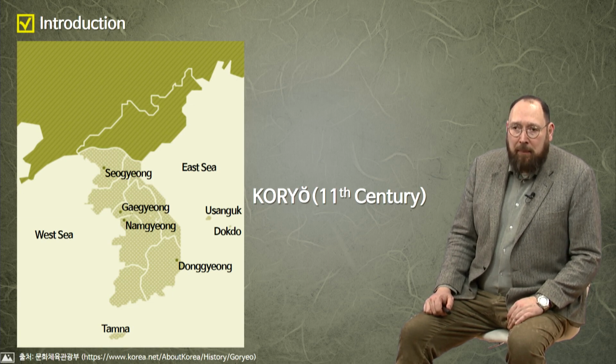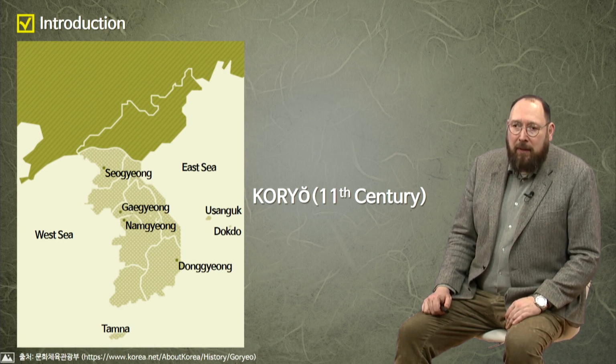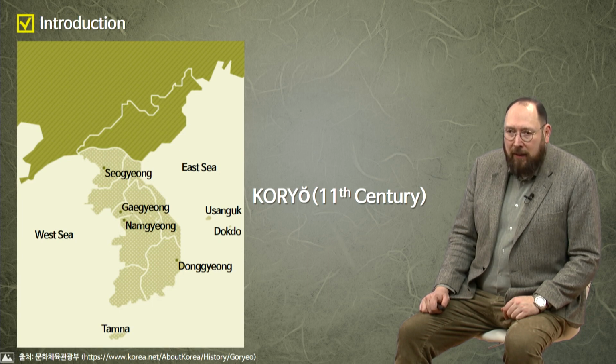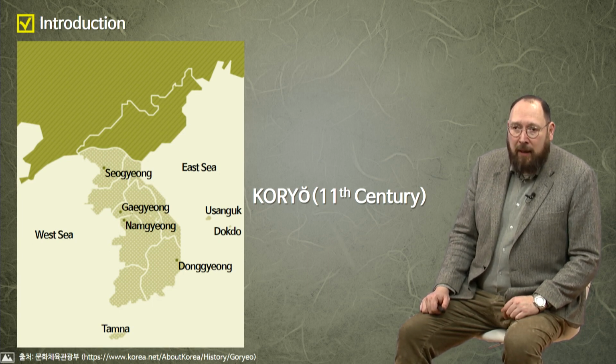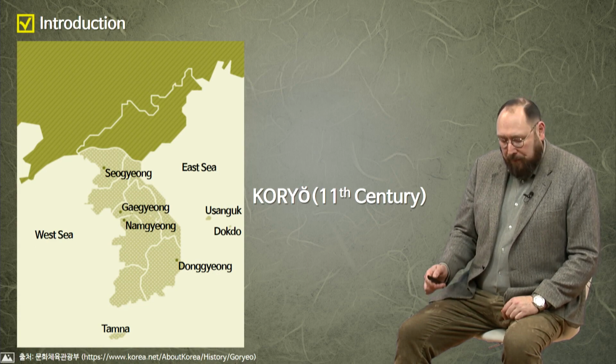If you look at the map of Koryo in the 10th and 11th century, you'll see that it really is not very different from what would be a unified Korea today, so North and South Korea put together, with the exception perhaps of part of the North. The North is extremely important in this lecture also, and I'll refer to that later, but roughly speaking, most of what would be today South Korea and North Korea, with the exception of the north of what is now North Korea, would constitute the majority of the Koryo territory.